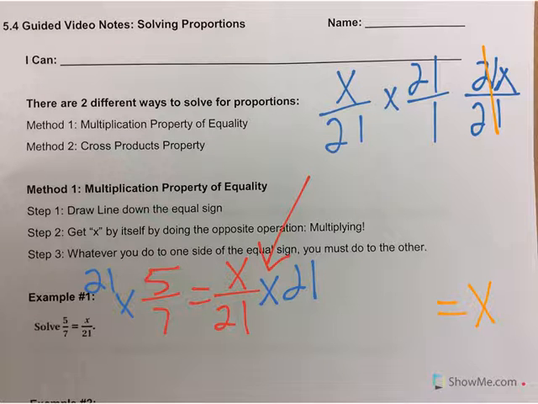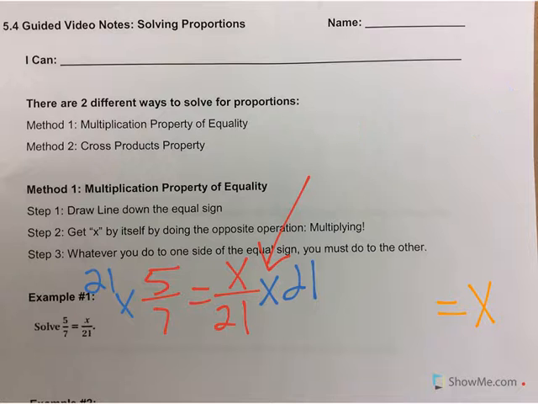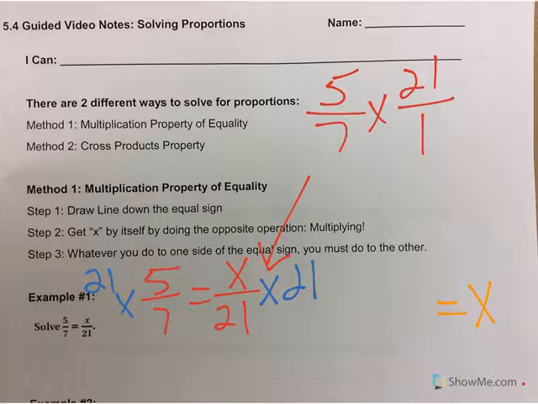On the left side, you have the fraction 5/7, and you're multiplying that times 21. So we have 5 over 7 times 21 over 1. So when you multiply fractions, of course, you're allowed to cross factor. So 5 and 1, there's nothing other than 1 that divides those. But 7 and 21, 7 divides itself once and divides 21 3 times.